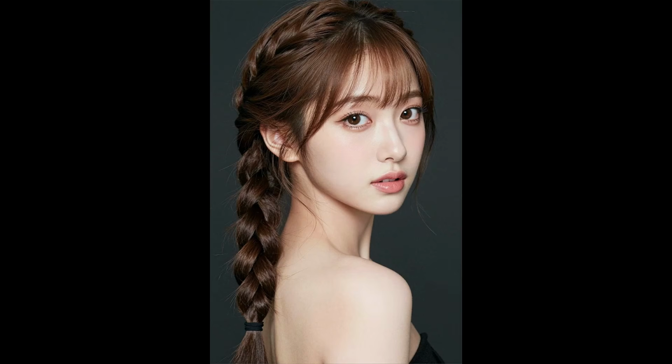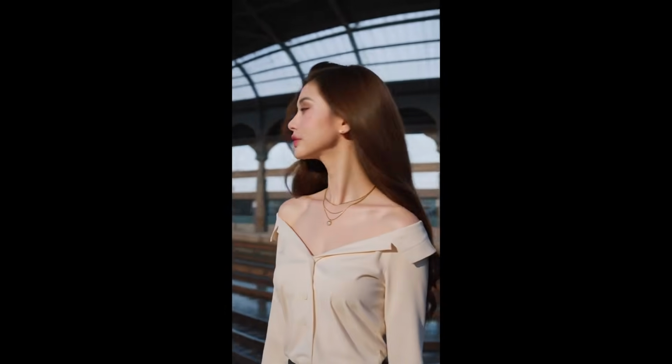Today, we're testing a character consistency LoRA for LTX 2.3. It has a pretty interesting name, Best Face ID. From that name, we can roughly guess the two main problems it's designed to solve. First, with just one clear reference image, it tries to preserve the character's facial features while generating new scenes and actions. That's why it's called Best Face ID.